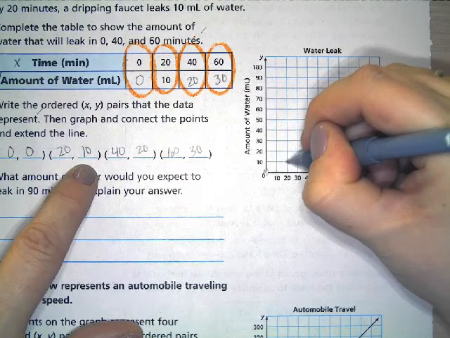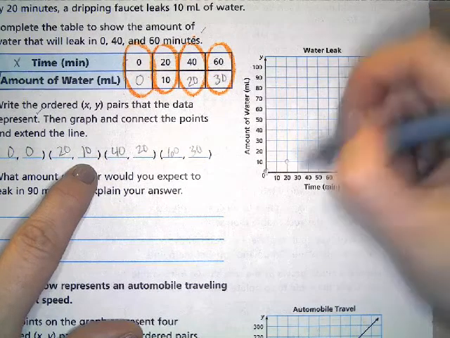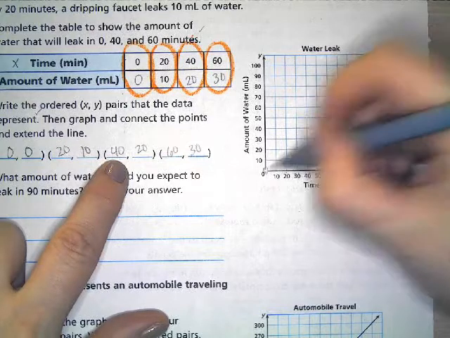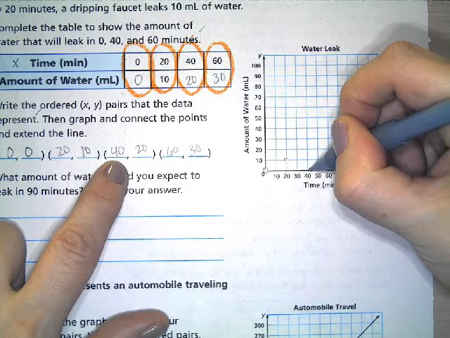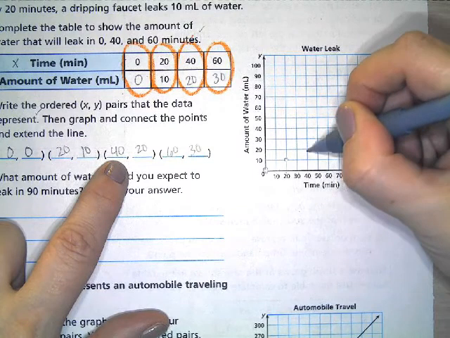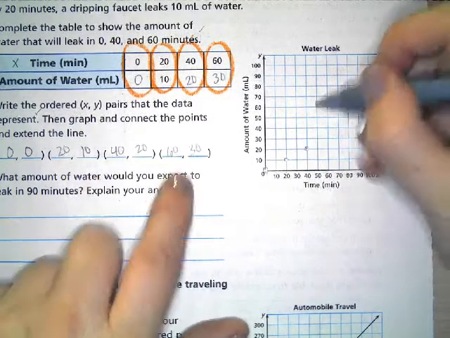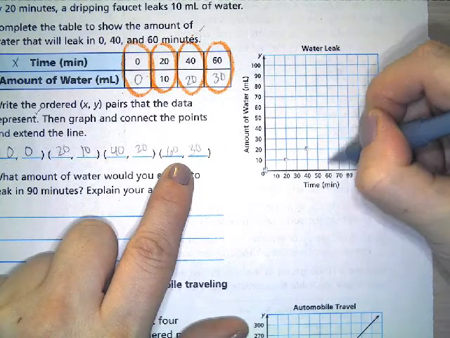All right, so the first one I graph, do I go over 20 and count 20 lines? No, I find the 20. Okay, there's the 20. And up to the 10. Okay, right there. Interesting, huh? It's not always about counting, it's about finding the number. Find 40, go over 40, up to 20.